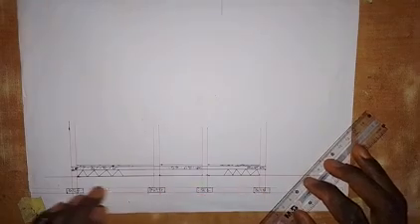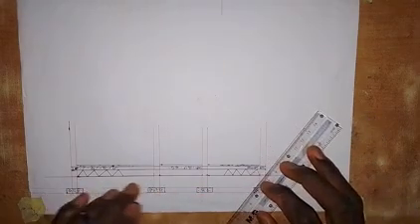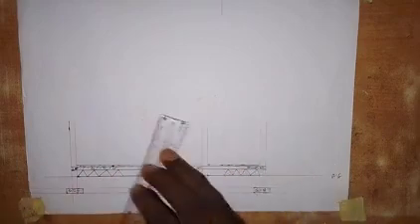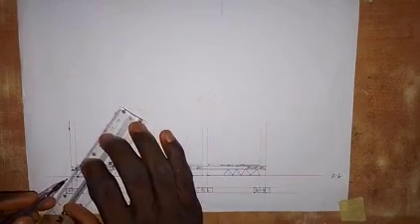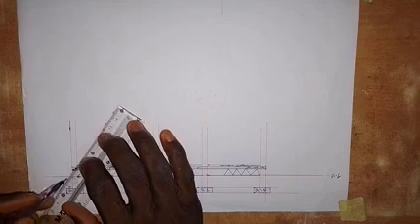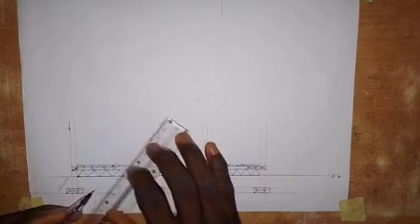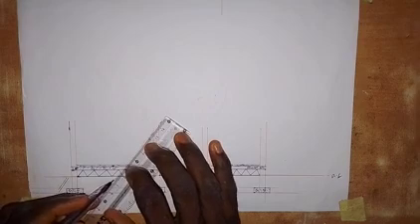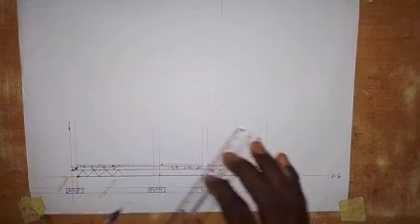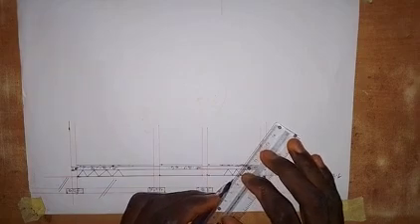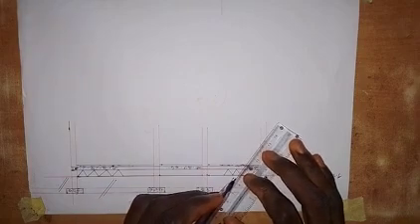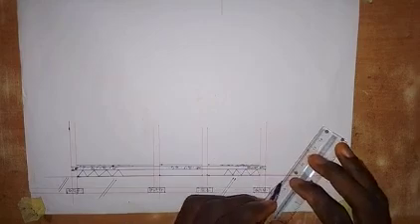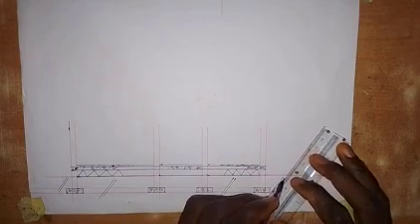Now, down here is the sand under the hardcore, so we have to show it. Here, just draw a line like this. I don't have to do it for all, maybe just one or two, but I'll do it like this.